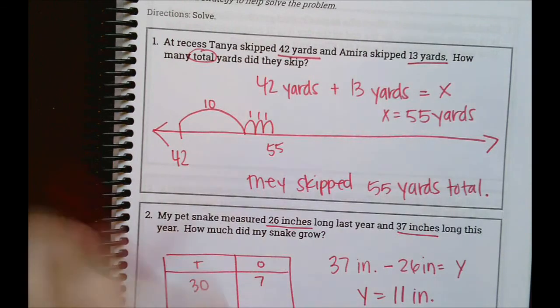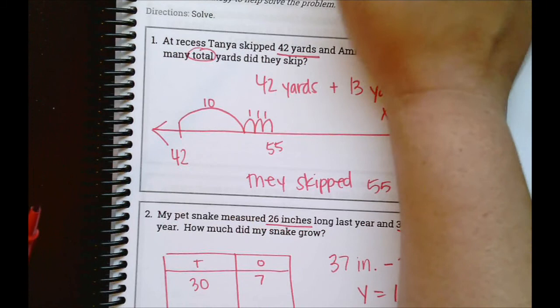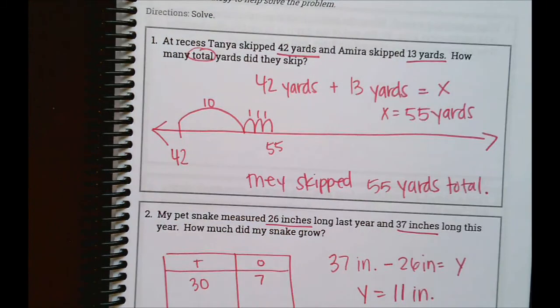Okay, so remember, I need to see a number line. I need to see a place value chart, or whatever other strategy that you want to use. Even a mental strategy might work, but in that case, remember that you always need to explain in words what is happening when you're using mental math. All right, get going, guys.